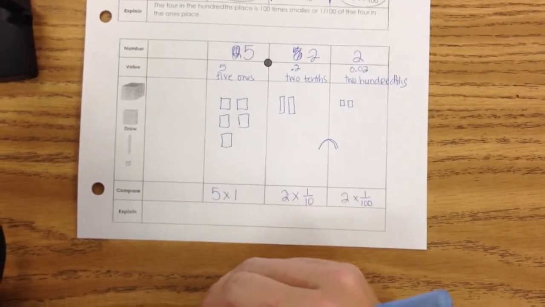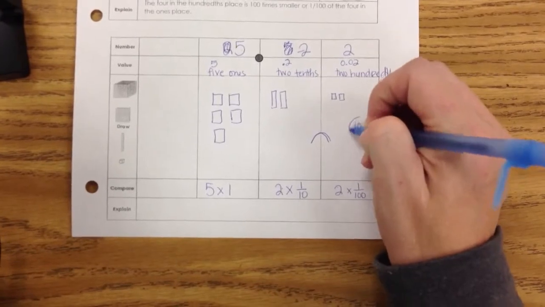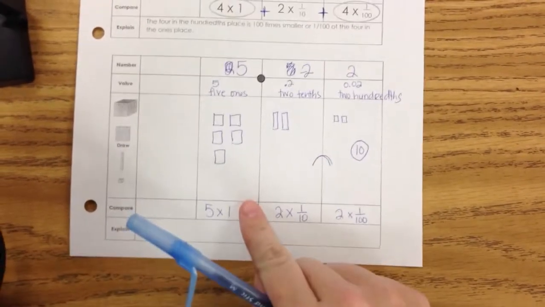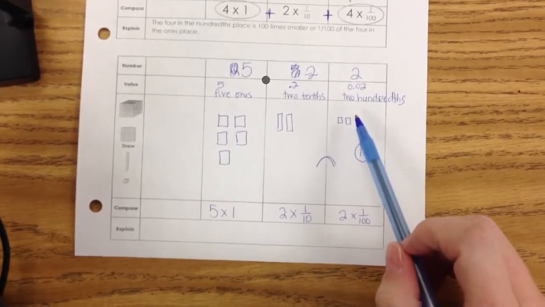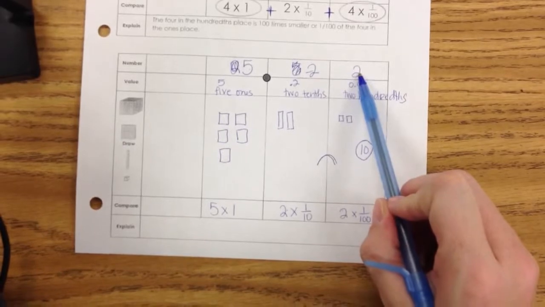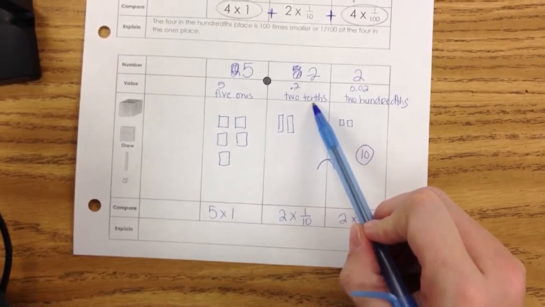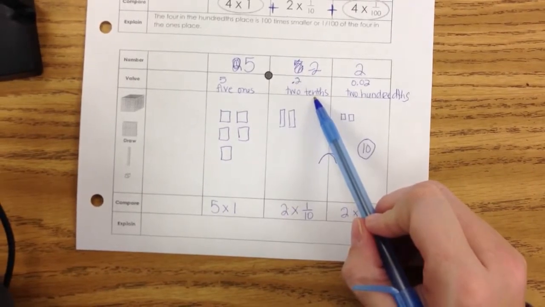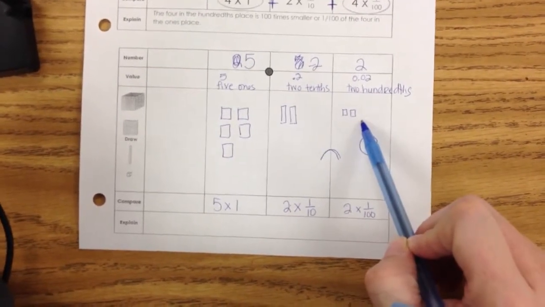Because I'm only making one jump, there should be 1 zero, indicating that one 2 is 10 times the other. So the 2 in the hundredths place is 1/10 of the 2 in the tenths place. Or the 2 in the tenths place is 10 times larger than the 2 in the hundredths place.